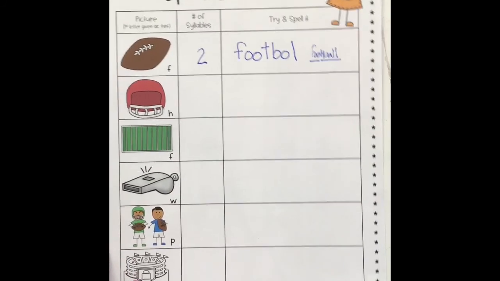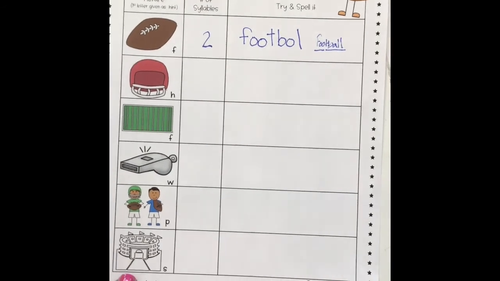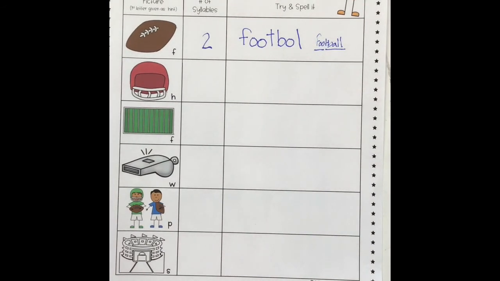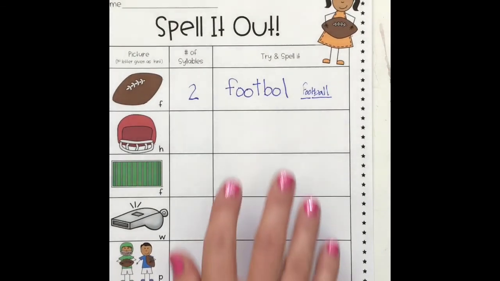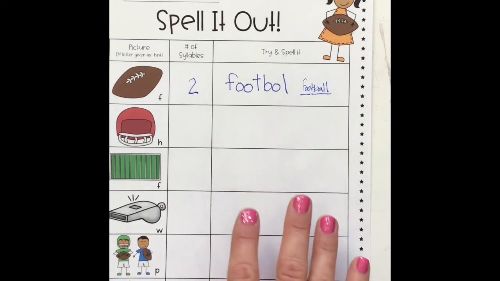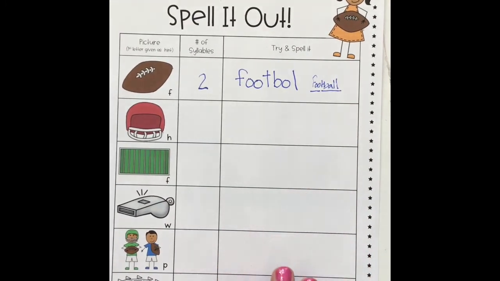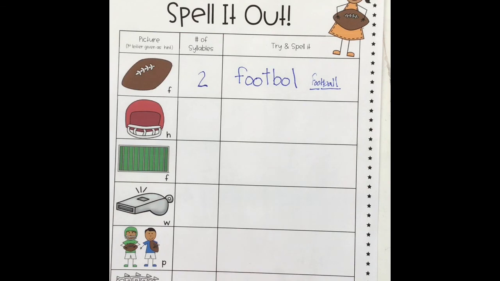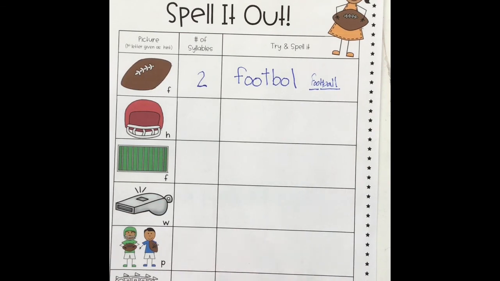Now this guy down here at the bottom, this is called a stadium. Let's clap it out. Stadium. How many syllables? Good job, 3. So now you're going to write each one of those words on the line. Helmet, field, whistle, player, stadium. All right, I'm going to leave that, and I've shown you an example. You get to do the rest. Have fun.